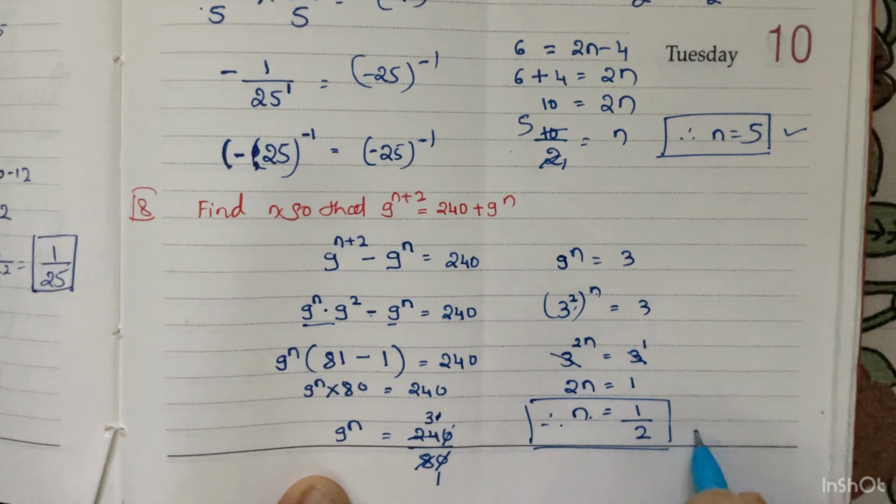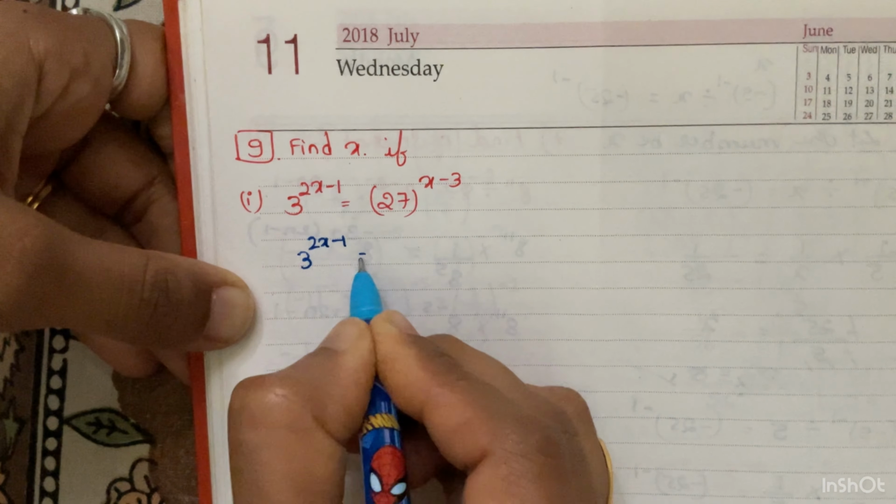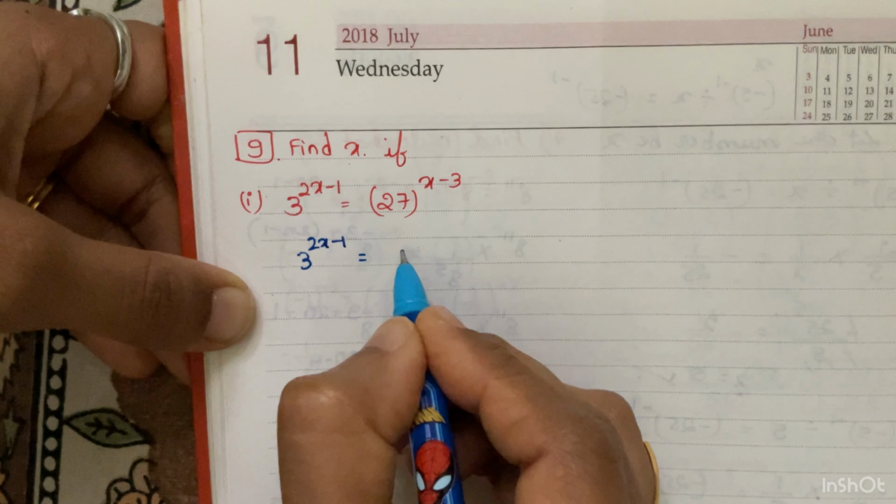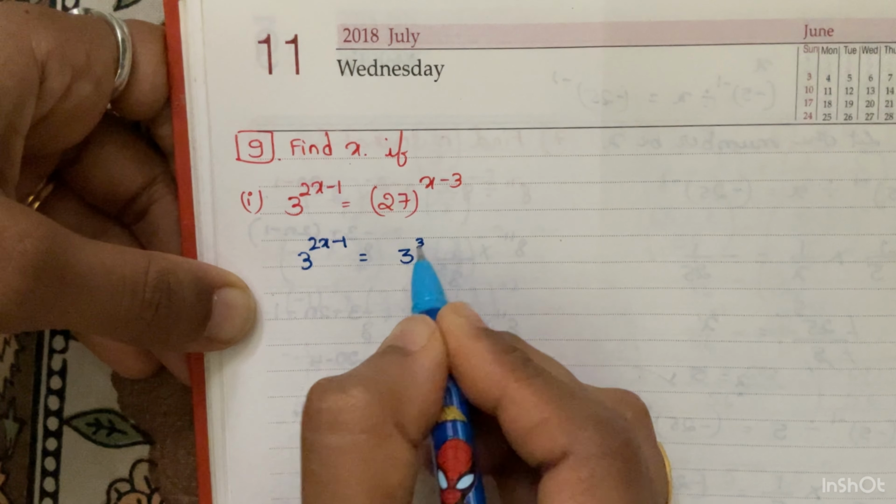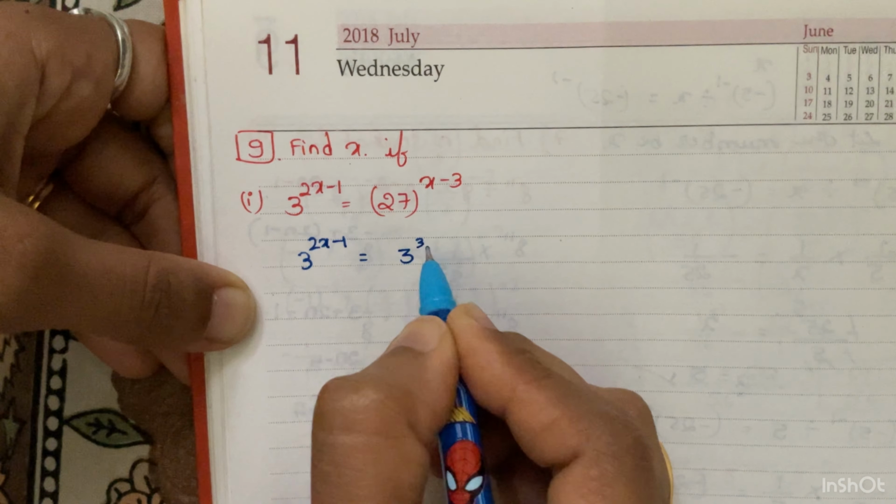Question number 9. In question number 9 we have 2 questions, and in them we need to find the x value. In the first question, see here, 3 raised to the power 2x minus 1 equals 27. We can write 27 as 3 raised to the power 3. 3 3s are 9, 9 3s are 27. Why am I writing like this? So both bases will become the same. When they become the same, we can cancel them and equate the left and right sides.